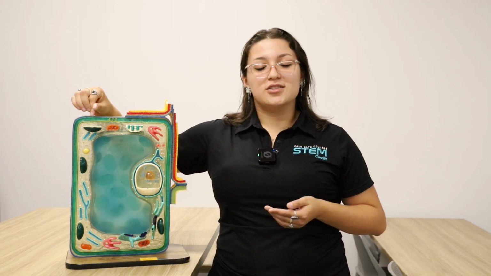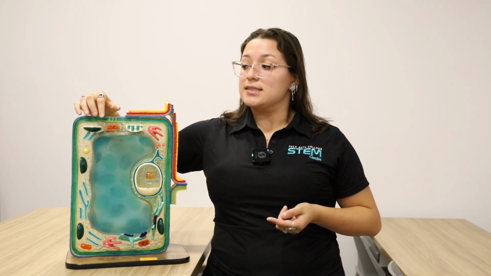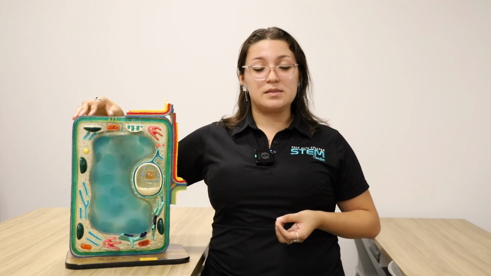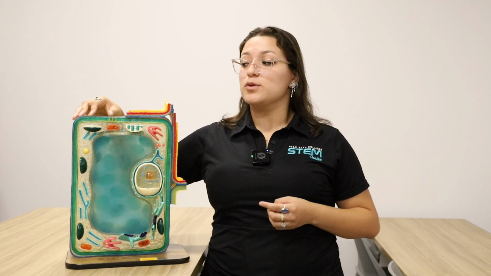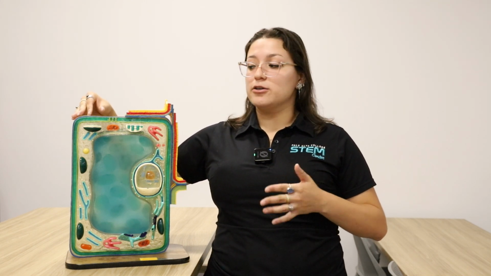So the biggest distinguishing features of a plant is it has chloroplasts. It has a central vacuole that is much larger than that of an animal cell. And last but not least, it has multiple layers of the cell wall in order to help it really maintain its structure, and also to share energy and different organelles with other cells within a plant or a larger organism.